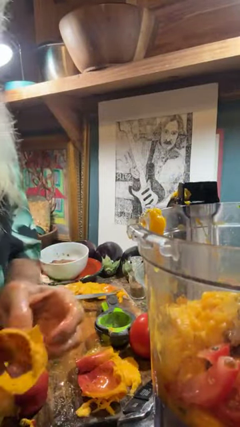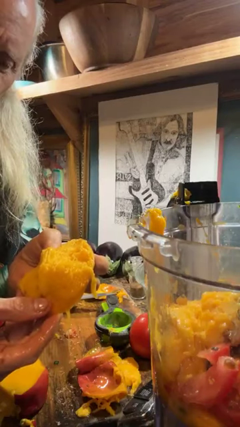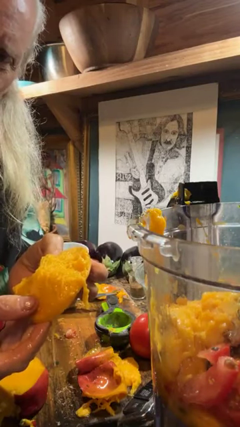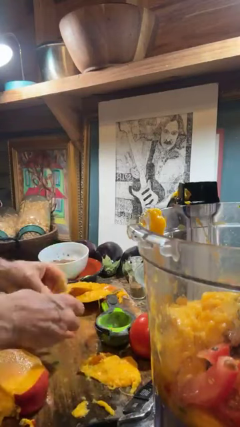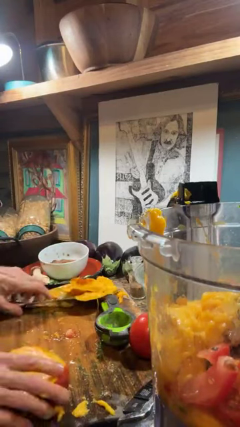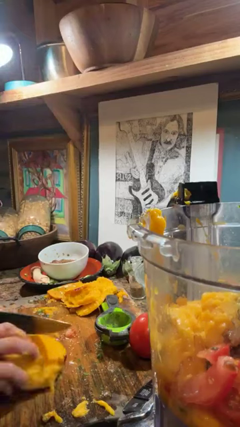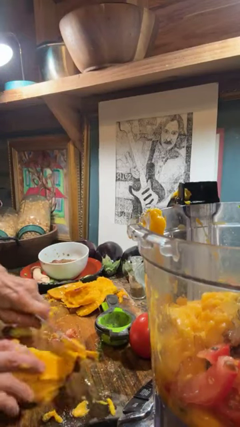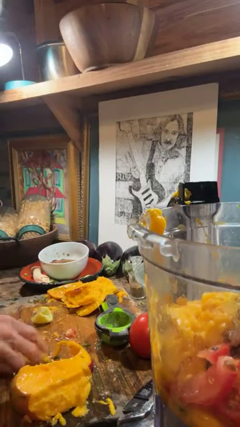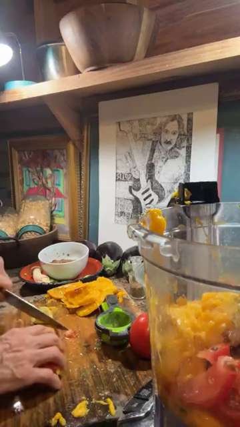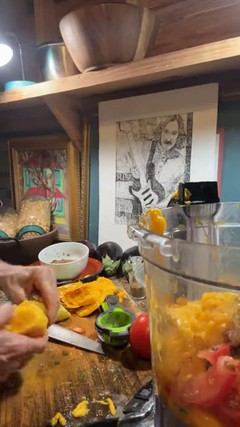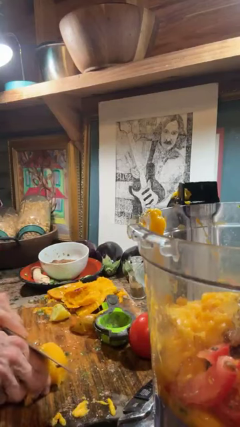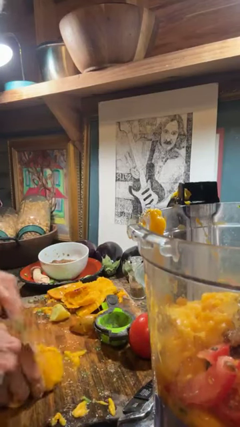And I always keep these because I like to scrape them off with my tongue and my teeth because there's lots more mango on there. So that's kind of fun. Now let's cut up the rest of the mango. Get it in there. Mangoes aren't the most cooperative things when you cut them up, but c'est la vie.